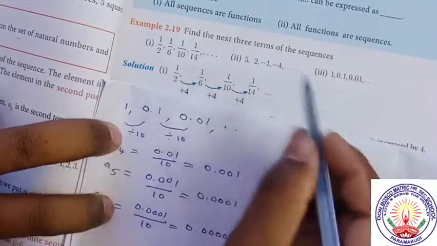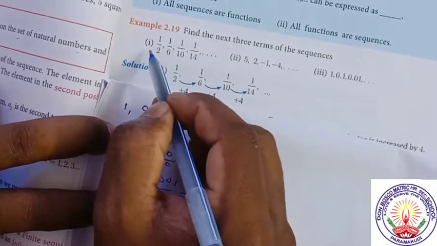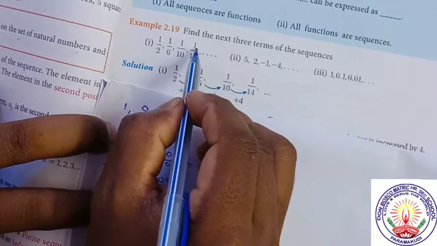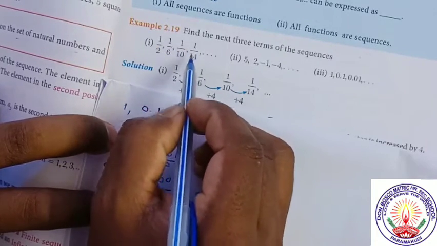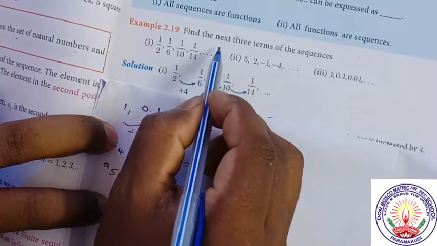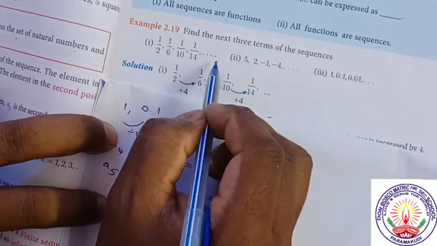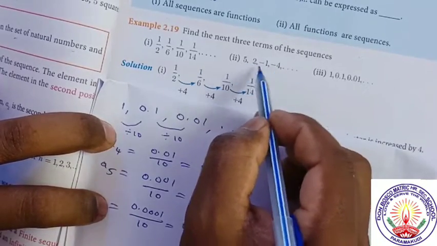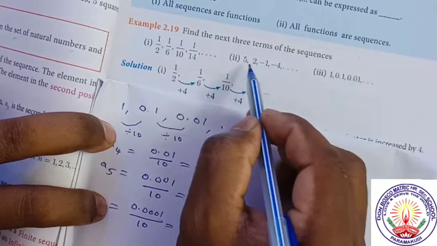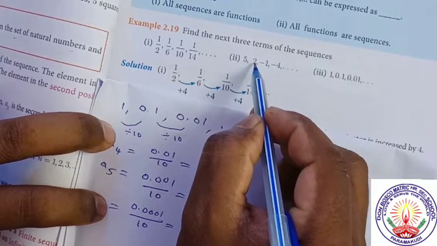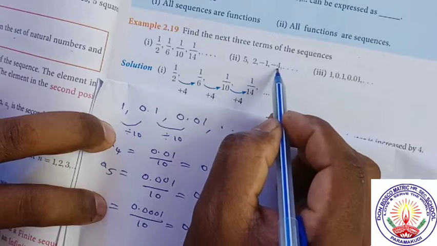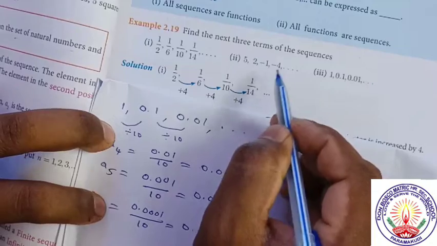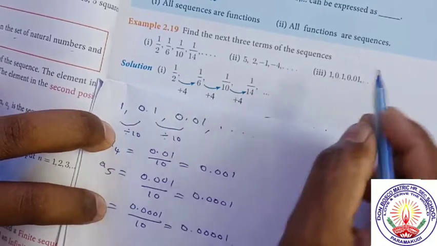So to find the next three terms, we have to observe the sequence. Here, in the first example, all the numerators are the same, but the denominator is increased by 4. So we have to write 1 by 14 plus 4, 1 by 18 plus 4, 1 by 22 plus 4. Like that we can find the next term. In the second example, all the terms are decreased by 3. So we have to subtract 3. So 5 minus 3 is equal to 2, 2 minus 3 is equal to minus 1, minus 1 minus 3, minus 4, minus 4 minus 3, minus 7, minus 7 minus 3, minus 10, minus 10 minus 3, minus 13 are the next terms.